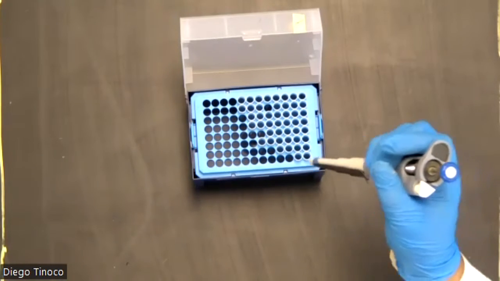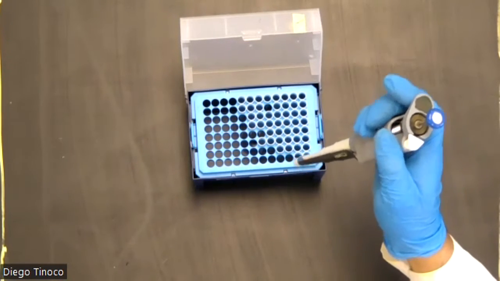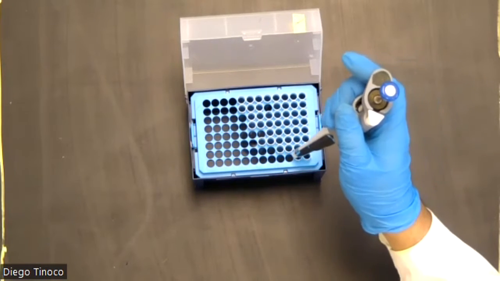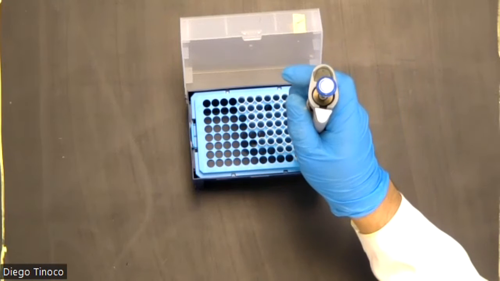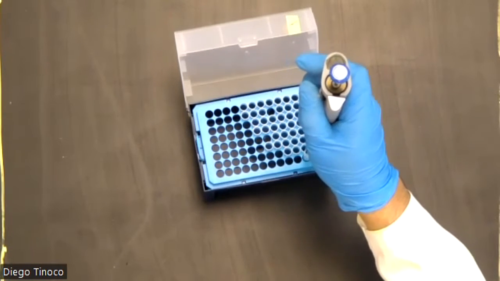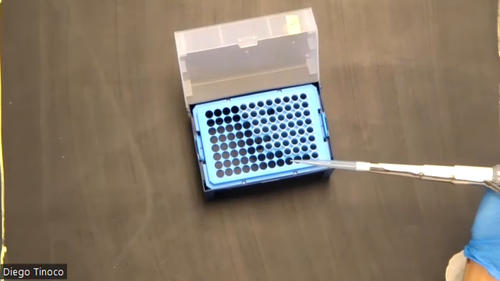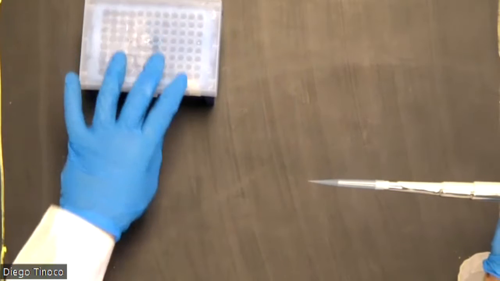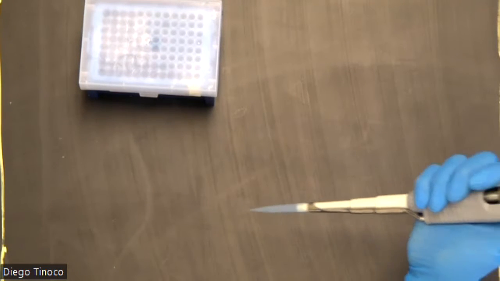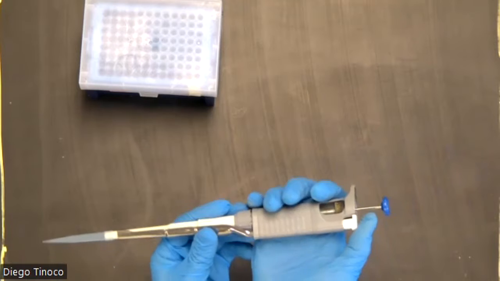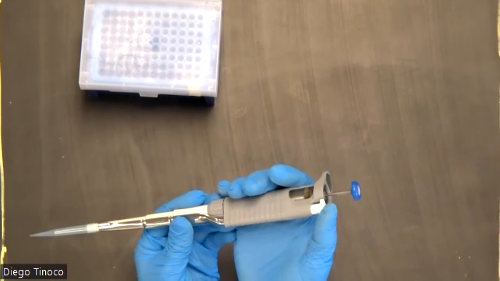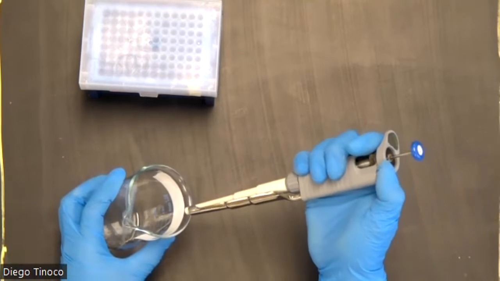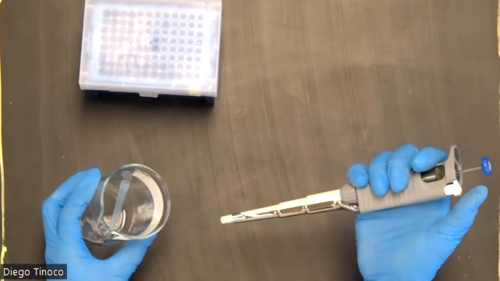Now, to put the tip on, you do not have to be extremely aggressive with it, but if you put a little bit of pressure down, the tip will just stay on like this. Now, if we were done transferring some fluids, let's say we just transferred some fluid, to get rid of our tip, we would press this button right here. And that button would just eject our tip, like so.